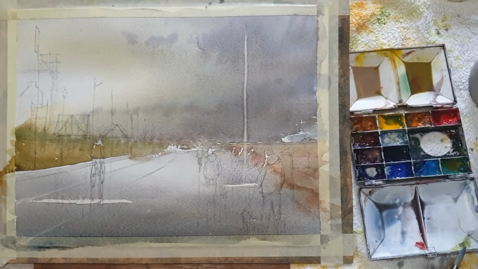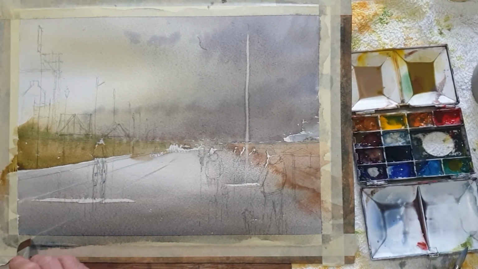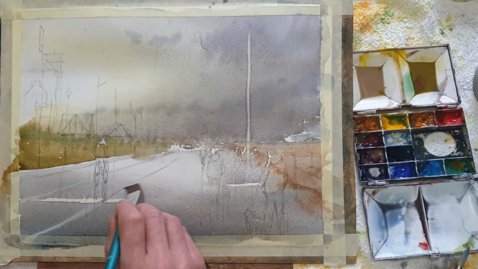So, whilst this is still wet, I can still take more out of this.